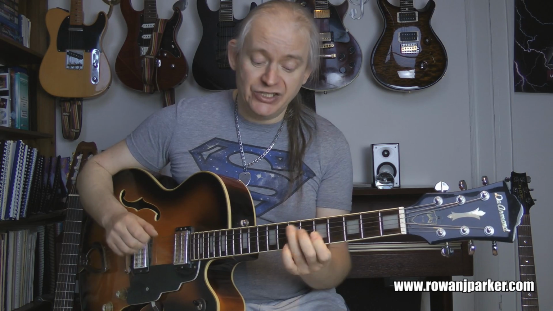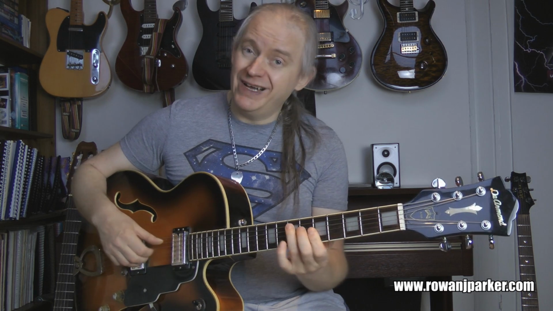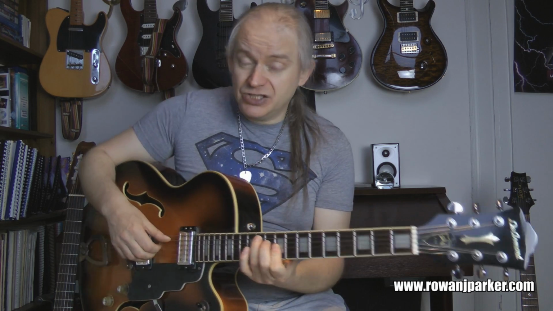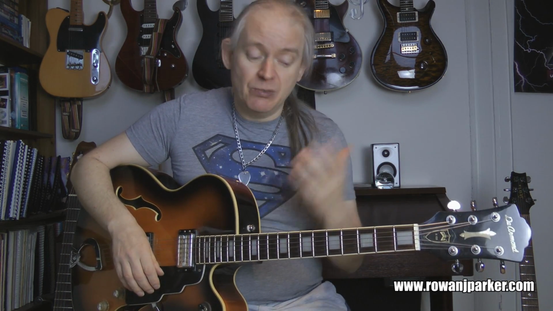Alright, so how can we exploit the property of these symmetric augmented chords? Now, what it means is that C augmented and E augmented and G sharp augmented are all fundamentally the same chord because they contain the same notes. Now, if you don't believe me, let's just have a look. C augmented is C, E, G sharp, C. E augmented is E, G sharp, C, E. And then G sharp augmented is G sharp, C, E, G sharp, right? So different order to the notes, of course, but it's the same notes.